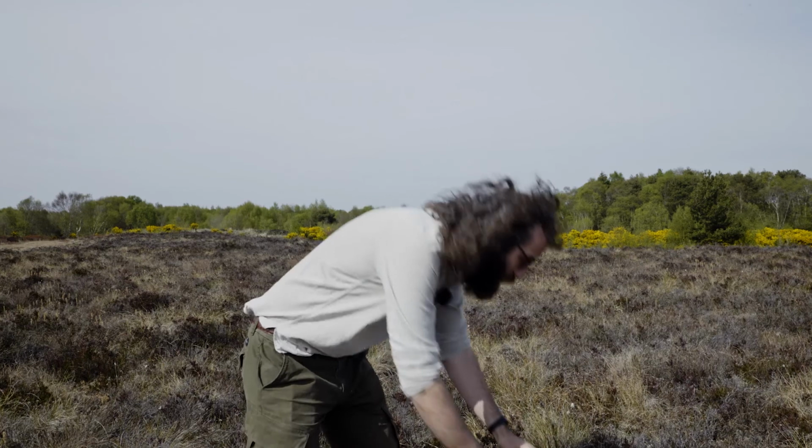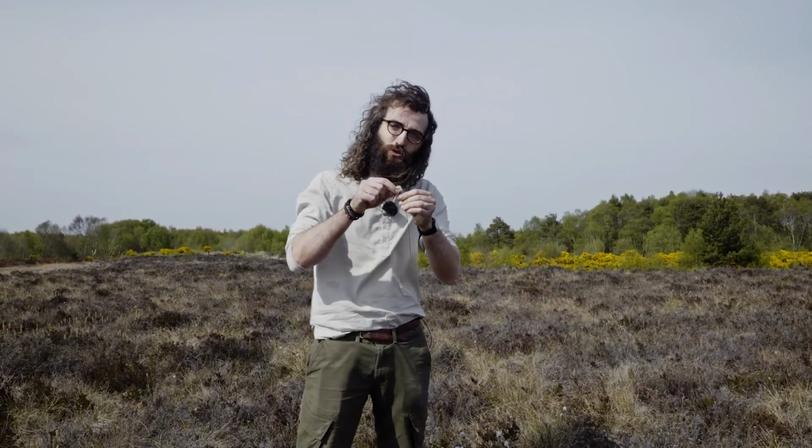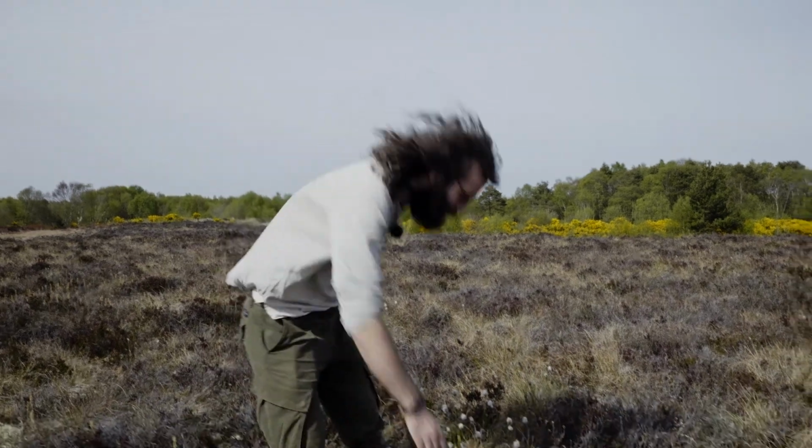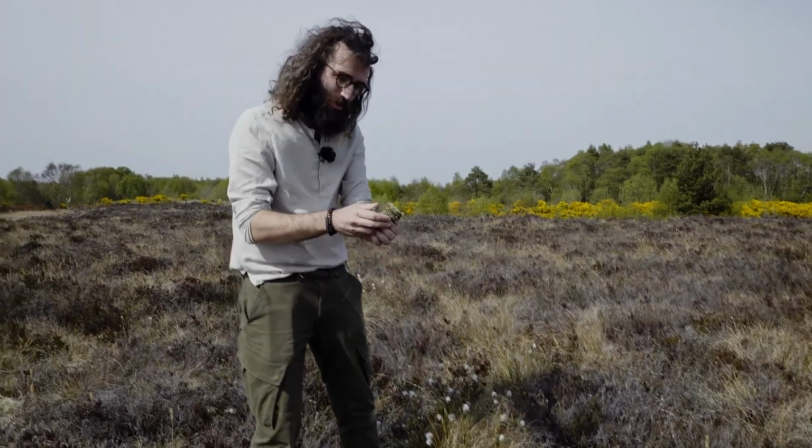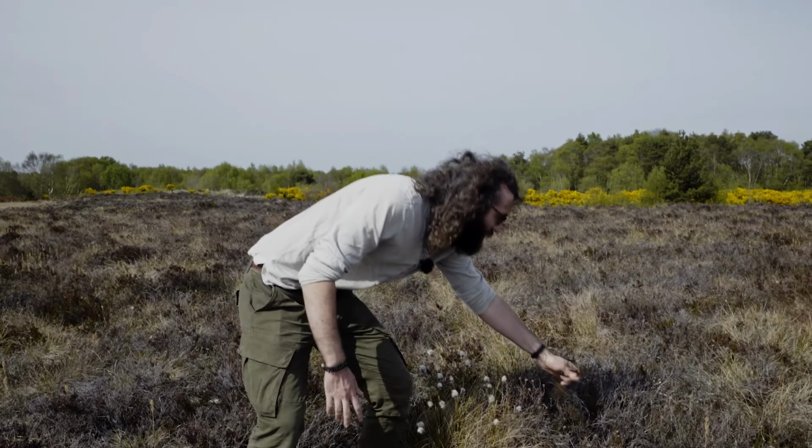So this is what the bog looks like when people haven't been interfering with it. We see a lot more biodiversity. We see trees and shrubs around. We see some bog cotton, a type of cotton-like substance that grows on the bog. We also see some moss growing here, and we have some heather growing here as well.